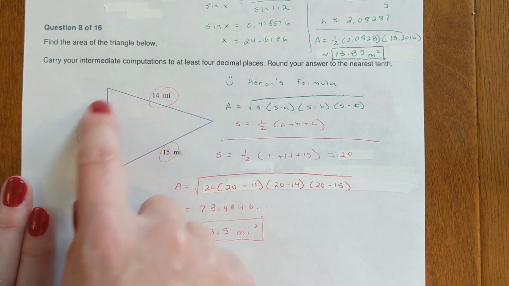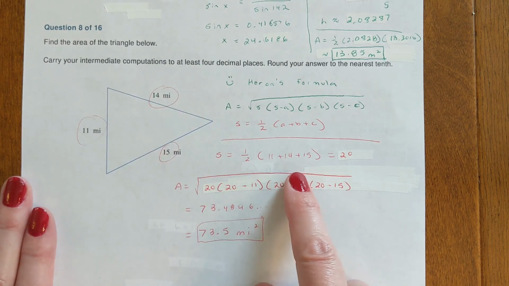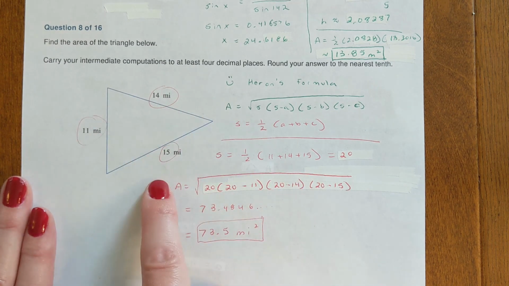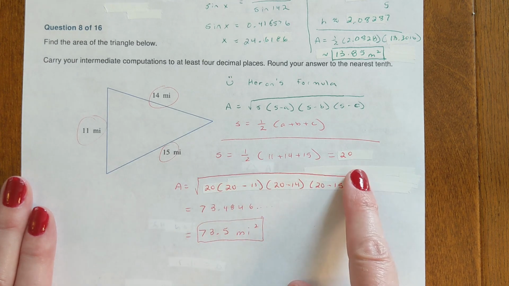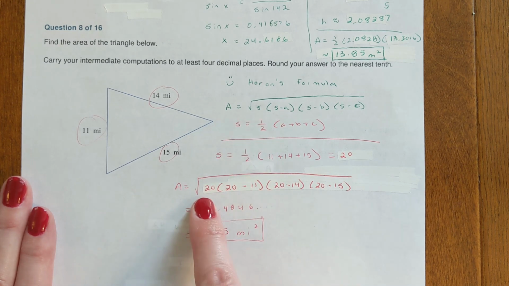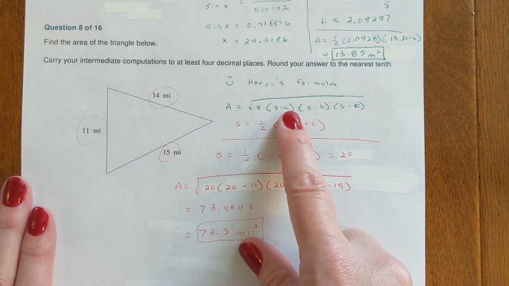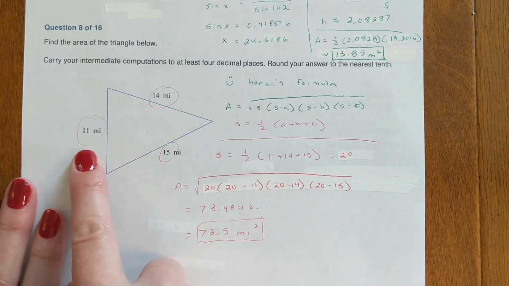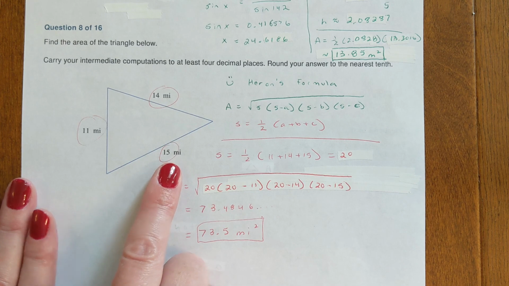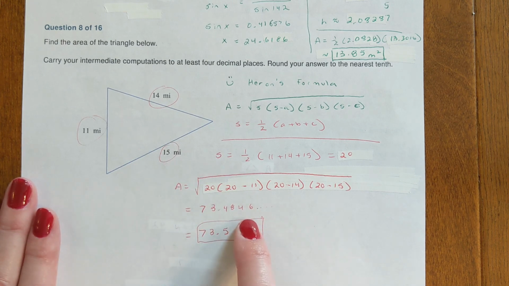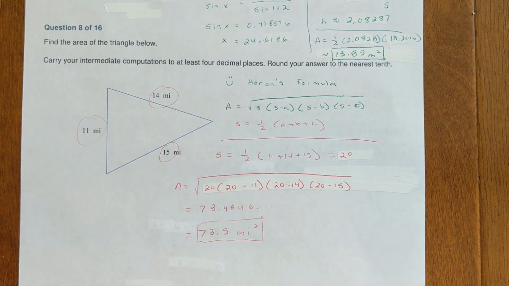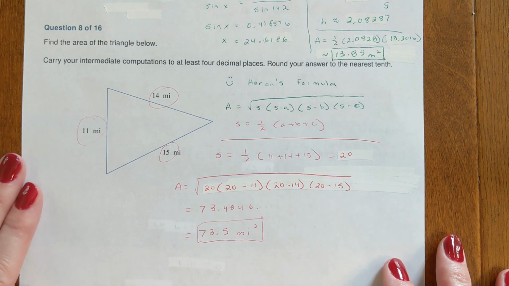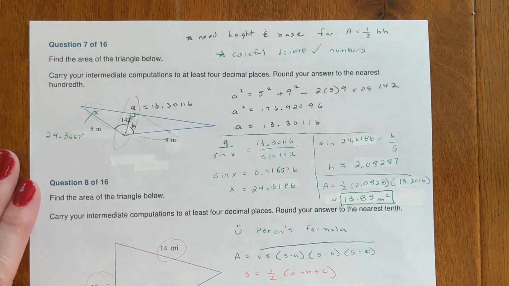So S on here would be all the sides added together, 11, 14, and 15. And then you get to take half of it, so that's 20. So by Heron's formula then, the area of this triangle is S, which is 20, times 20 minus one of the sides. It doesn't matter what side you call A, just pick one. So we'll call it 11. And then 20 minus 14 and 20 minus 15. And I got 73.4846, and so to the nearest tenth, it's 73.5.